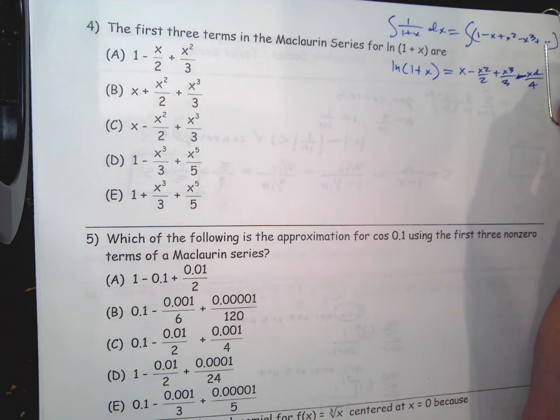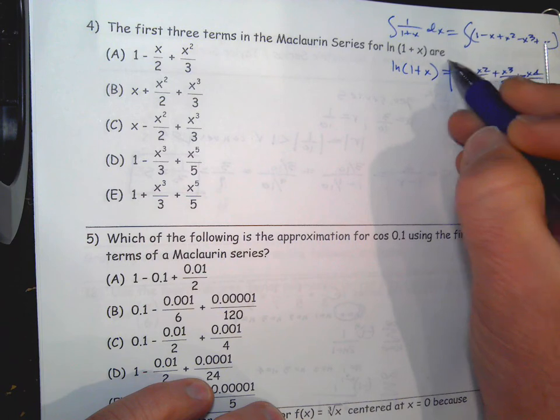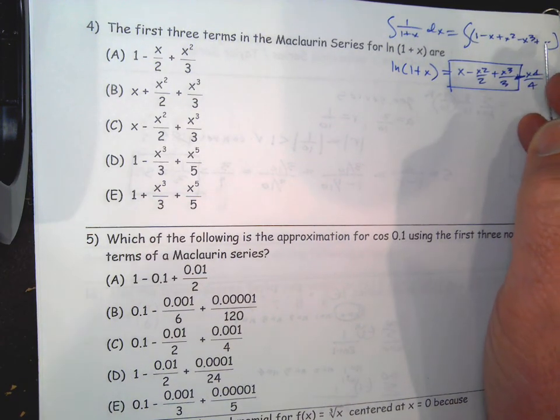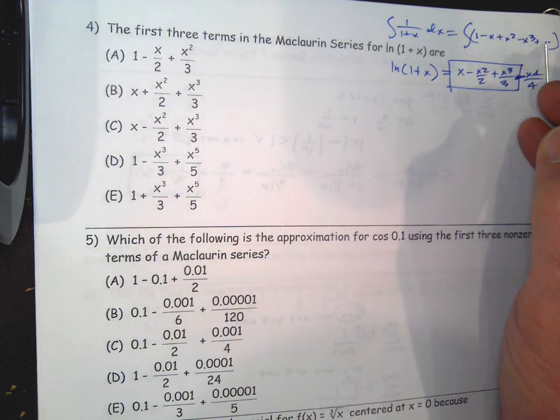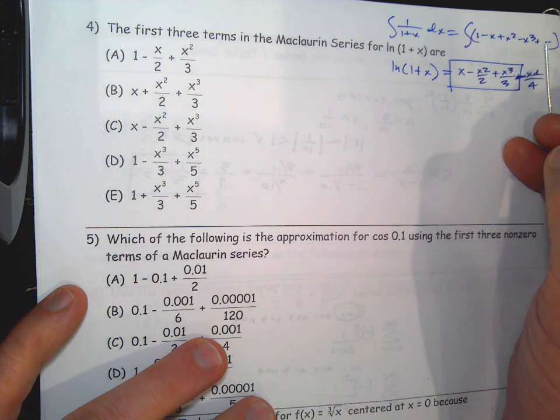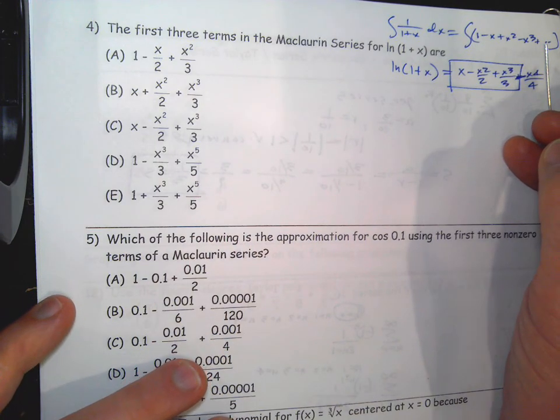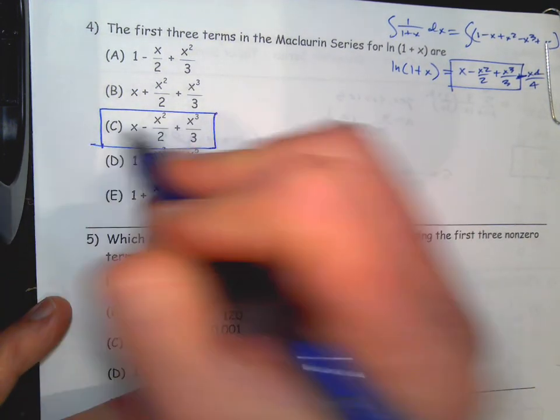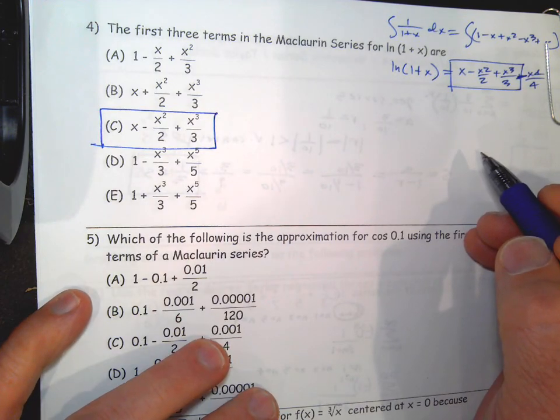So we're trying to find the first 3 terms. You could do it like that. I think that's the fastest way: x minus x squared over 2 plus x cubed over 3. The other way to do it is much longer.